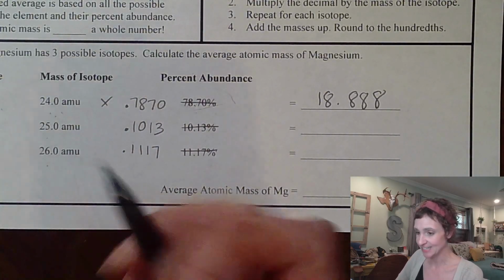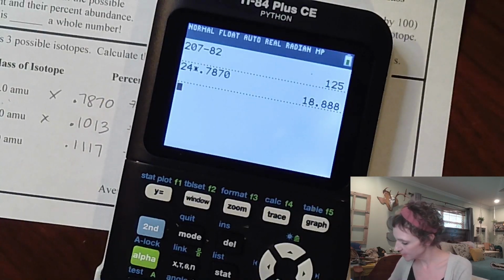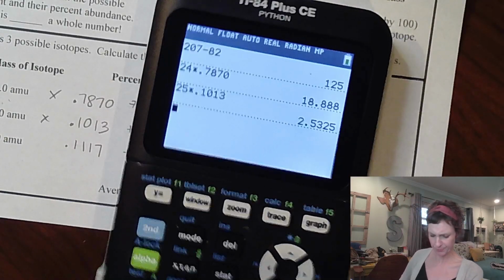So then I do it for the next isotope. I got 25 times 0.1013, and I get 2.5325.